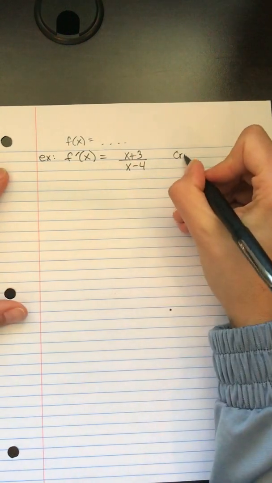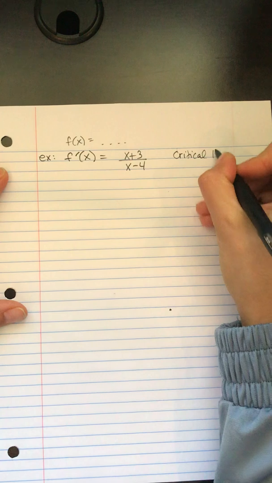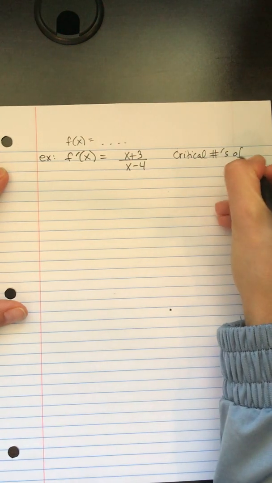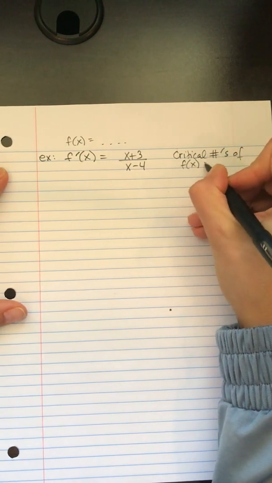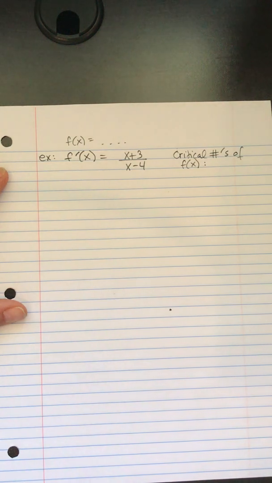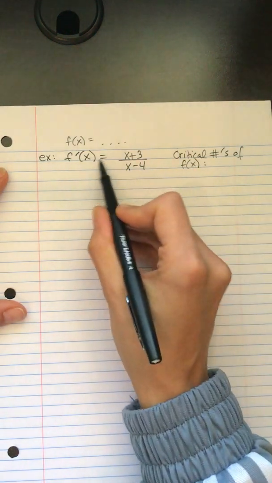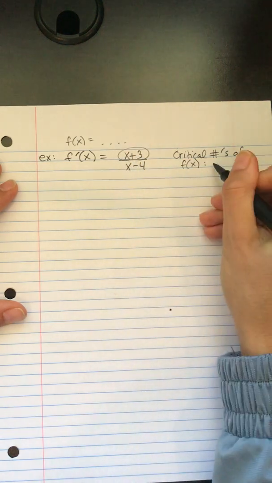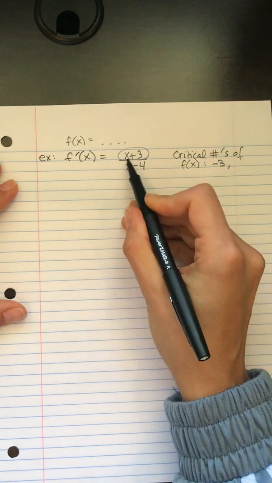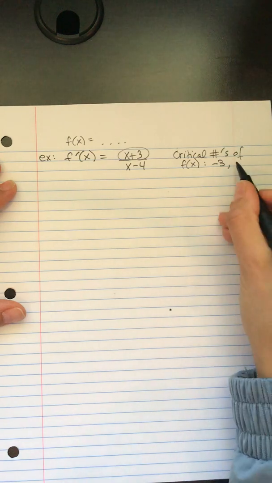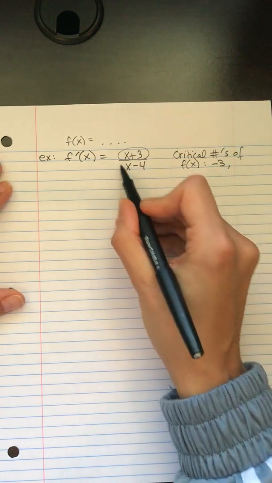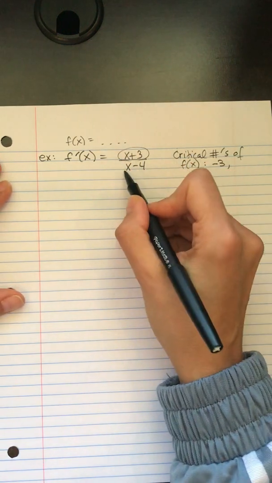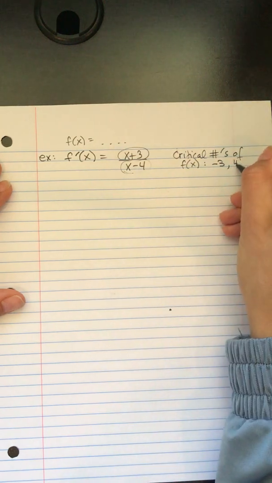Then the critical numbers of f of x are going to be where its derivative is equal to 0. So that's where the numerator is going to equal 0 when x is -3. And where the derivative is undefined, well, that would come from the denominator, 4.